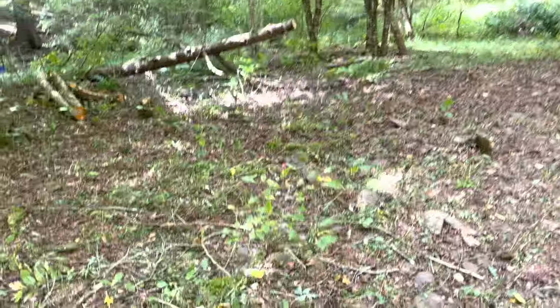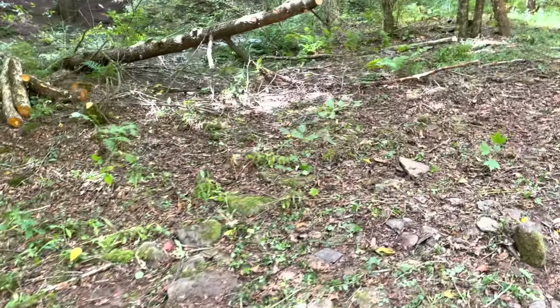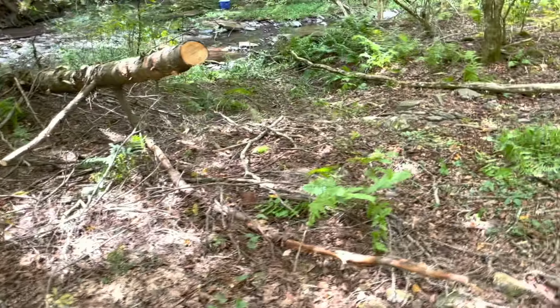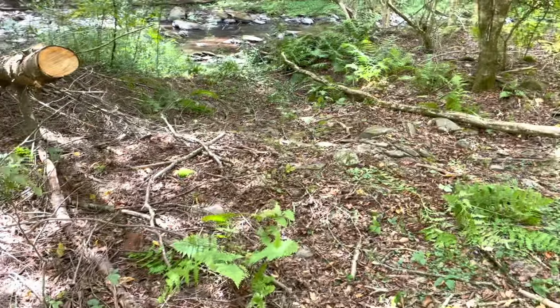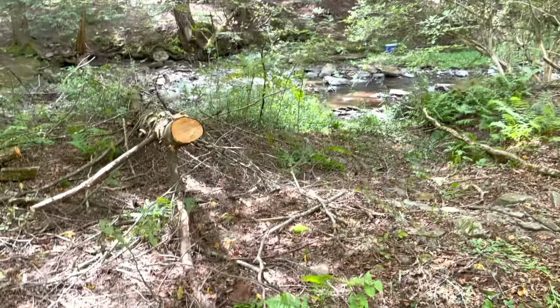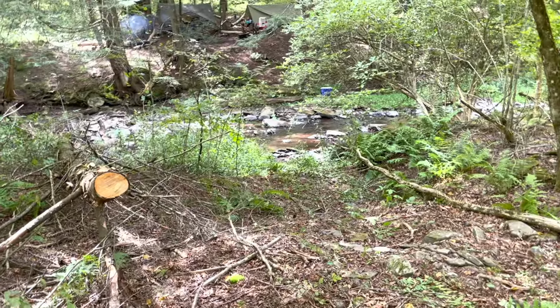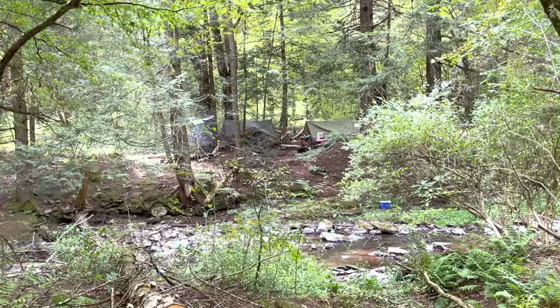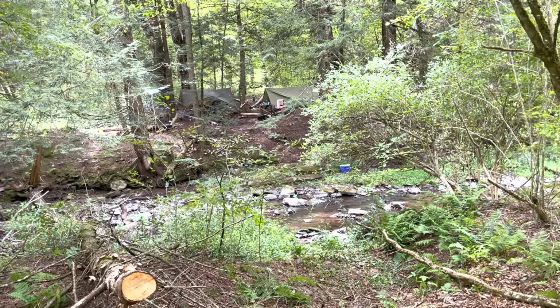This is already a path. This used to be a path maybe 100 years ago. I'm pretty sure you can see that it slopes to the brook and has been cleared of other rocks. It's hard to see, but that's what this is. It used to be a tractor path. Went right up to my other campsite now. That's my personal woodsy campsite. Let's go look at that.